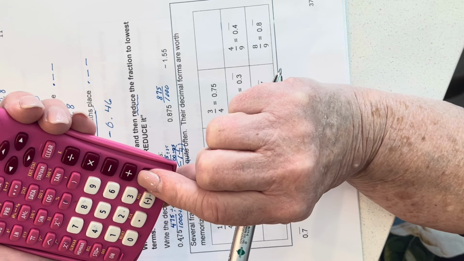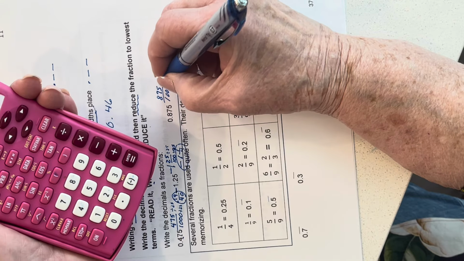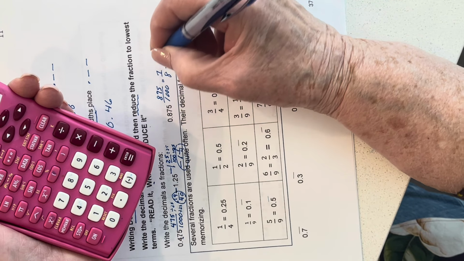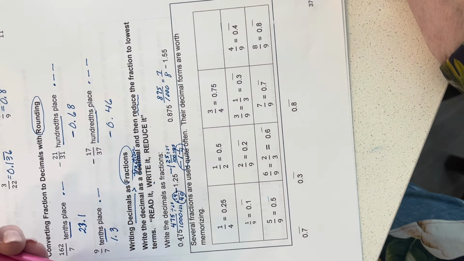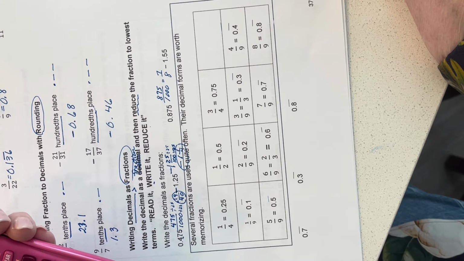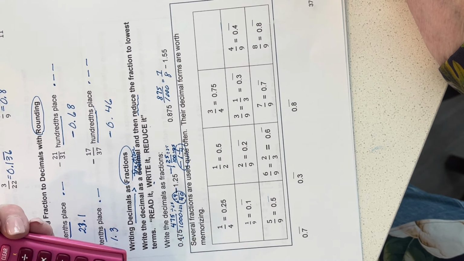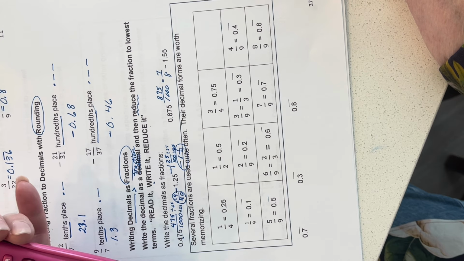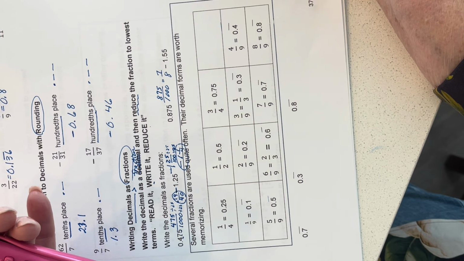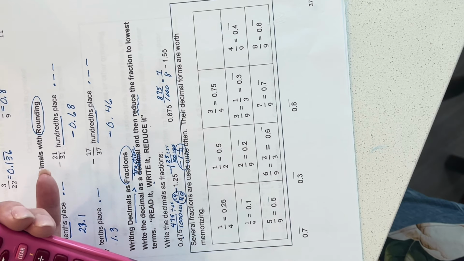And when I hit enter, it'll reduce it for me to 7/8. You can divide both of them by 25, and then simplify by dividing both by 5 again. So you'd probably divide both of those by 125 if you wanted to do it in one step.